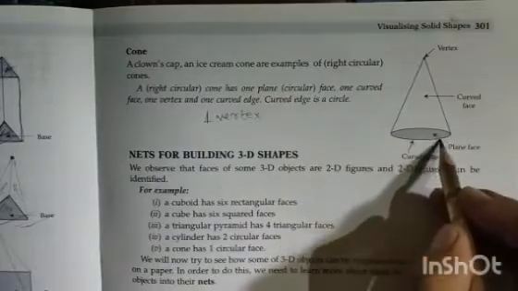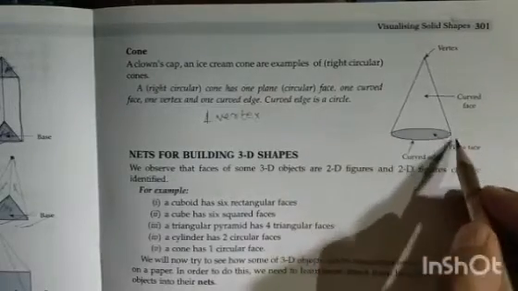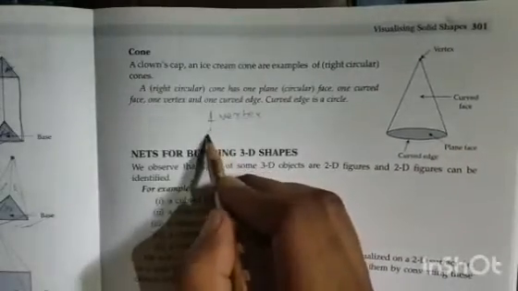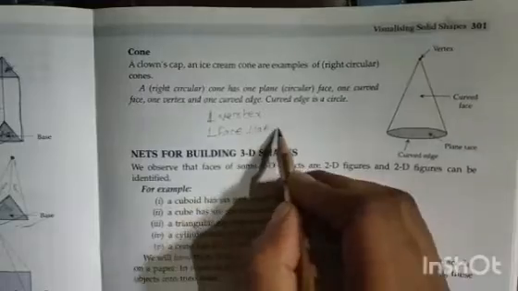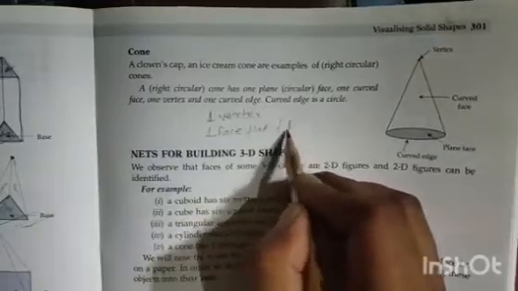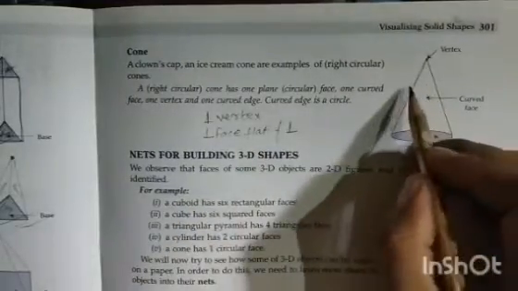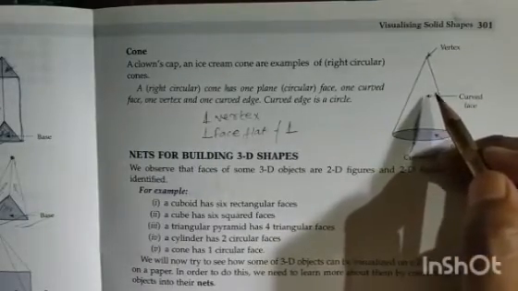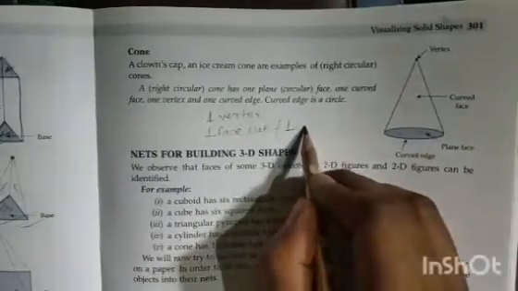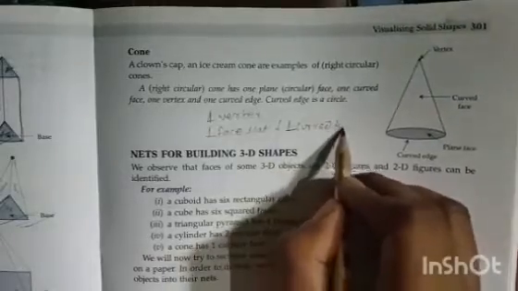Second, we are going to see that it has one flat face at the bottom as a base. One face which is flat, and one more face is there which is curved, because this is a curved region. The upper part of the cone is curved, so it has one curved face.